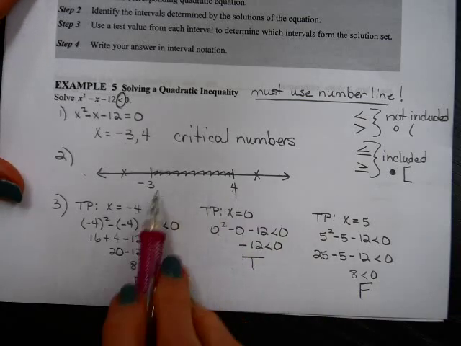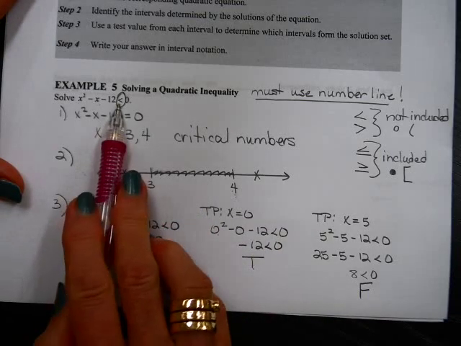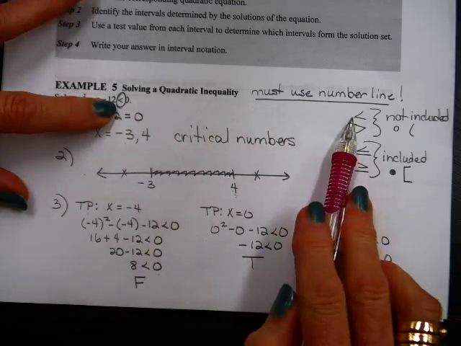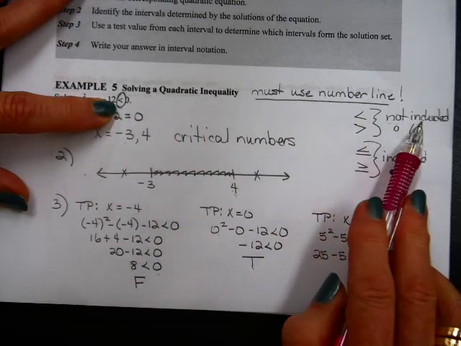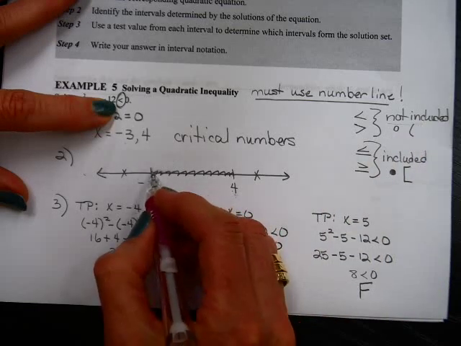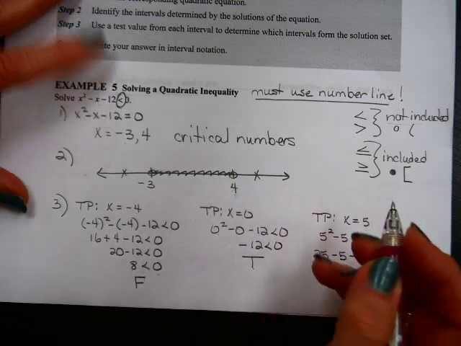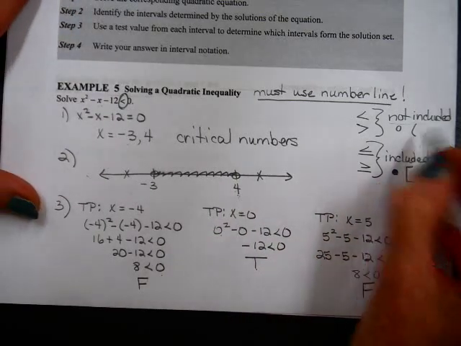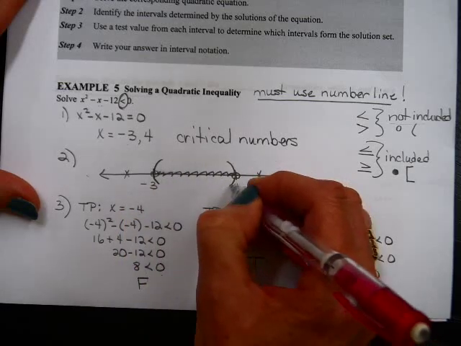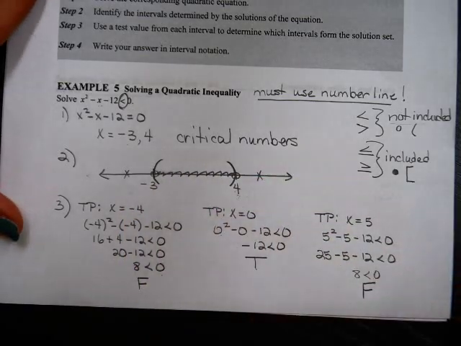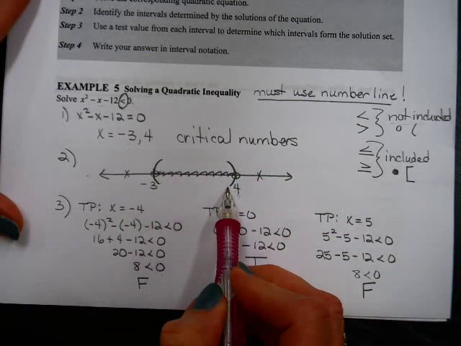Well, back to our problem over here. Our inequality is less than. That means our endpoints are not included in our solution set. So these would have been open circles, but since we're not using open circles, we're using parentheses, and we face them the way that we shaded. So we put parentheses, and this represents our solution set.